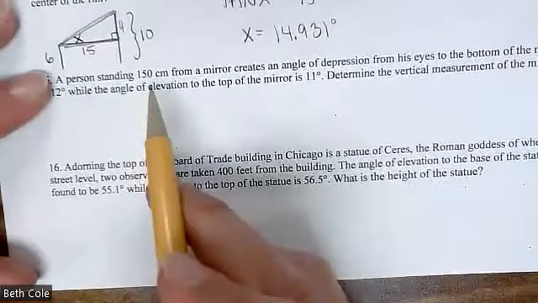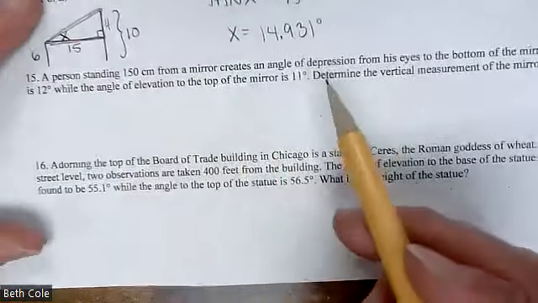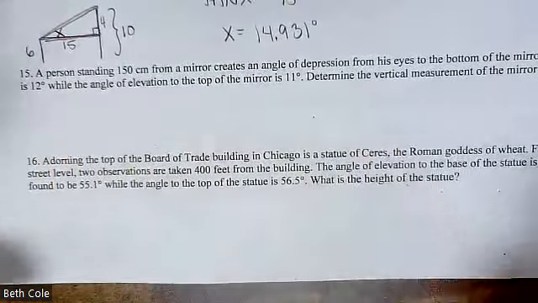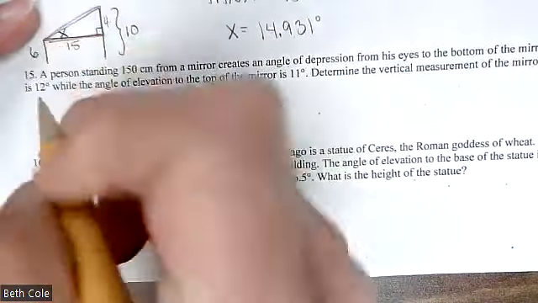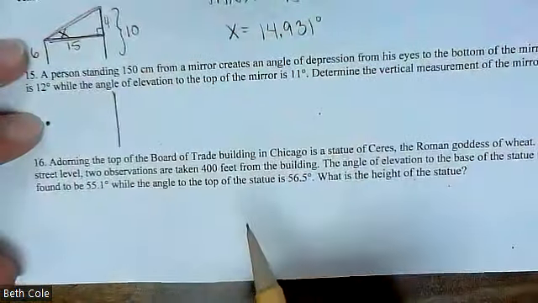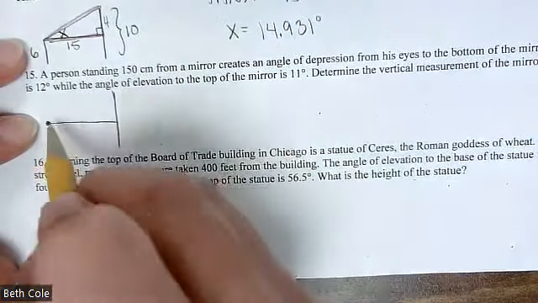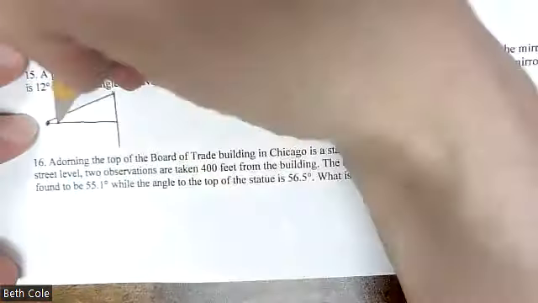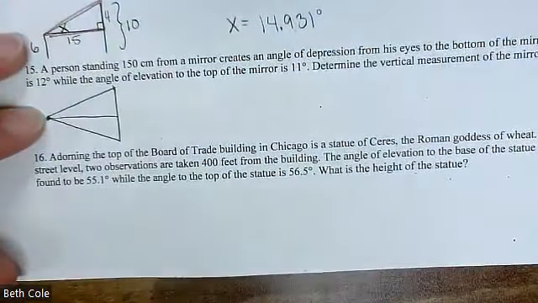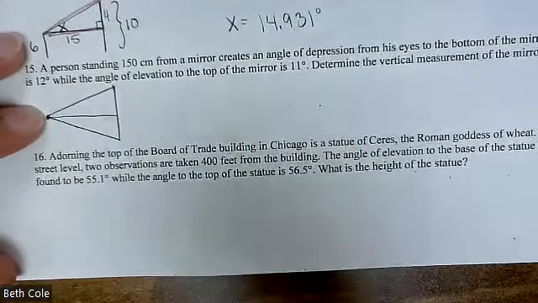All right, a person is standing 150 centimeters from a mirror. Use your imagination. You've all stood in front of a mirror before. We have an angle of depression to the bottom of the mirror and an angle of elevation to the top of the mirror. So here's what's going on. This is the person's eyes. Here's the mirror that they're looking in. I'm going to connect their eye to the mirror, and we can look up to the top or we can look down to the bottom. So do you see how there's 2 right triangles? It's going to be a 2-step problem instead of just 1 step like all the other ones have been.